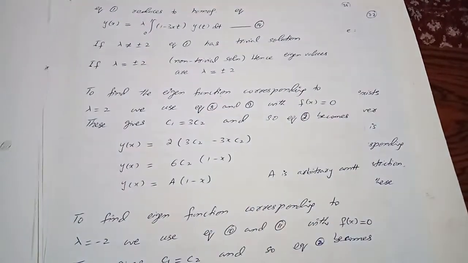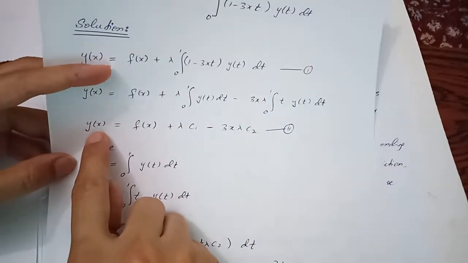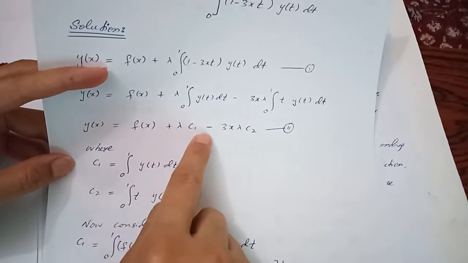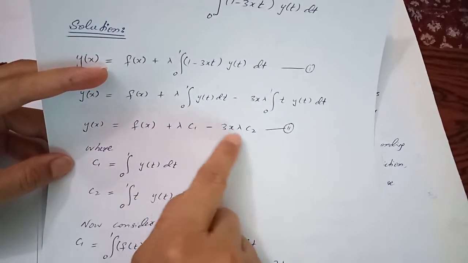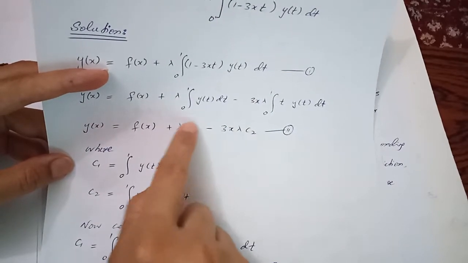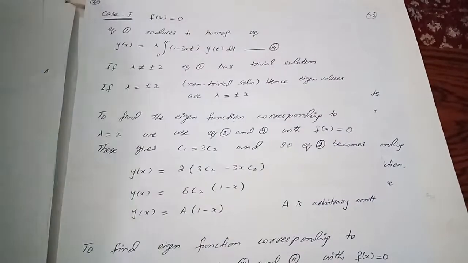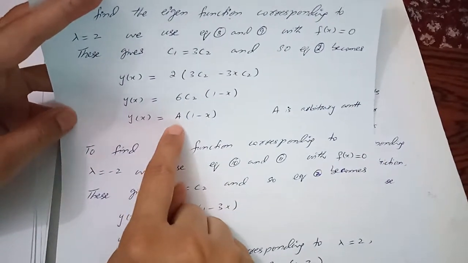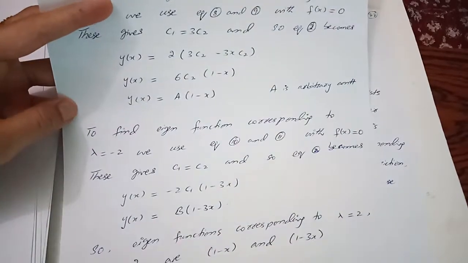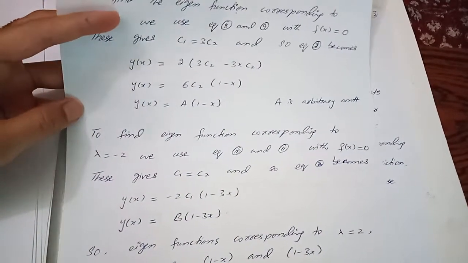So our equation, that is this one, y of x is f of x plus lambda c1 minus 3x lambda c2. f of x is 0, lambda is 2, and c1 is 3c2. Just plug in all the values here and I will get this equation. And we can take the constants as some other constant a. So this is our eigenfunction corresponding to lambda equals 2.